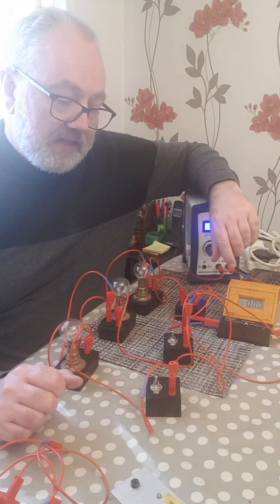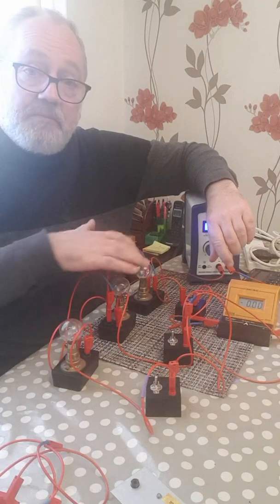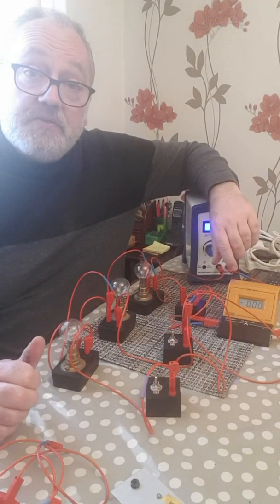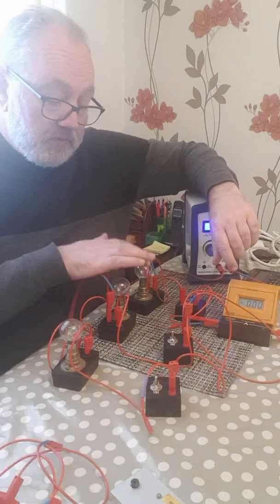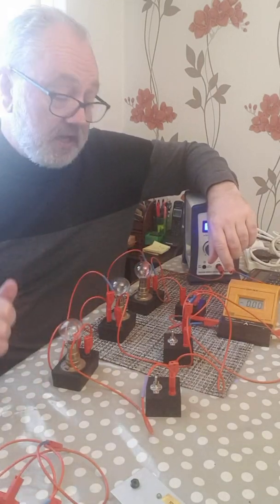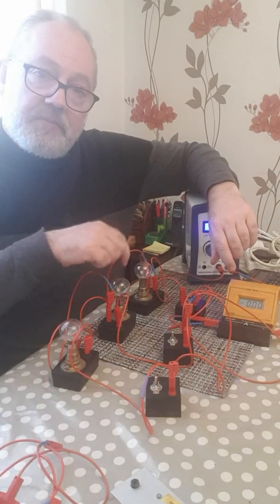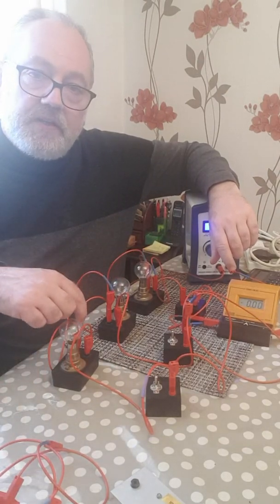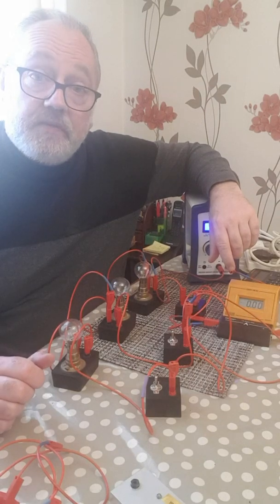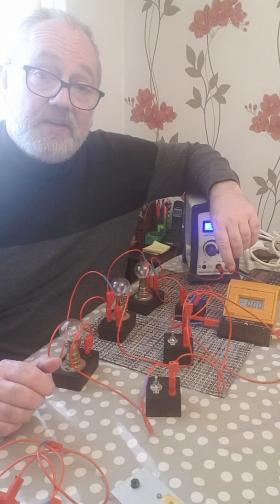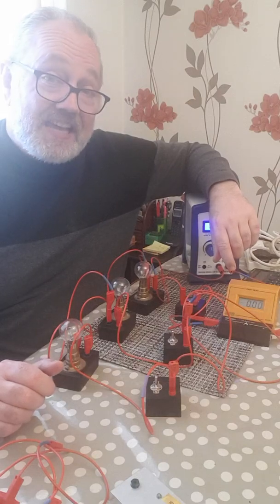So imagine that these 3 light bulbs were each 30 ohms. Each one of them was identical and each of them was 30 ohms. If we use that formula, we'd get 1 over 30 plus 1 over 30 plus 1 over 30, which is 3 over 30, and that would equal 1 over R. So R would equal 30 divided by 3, which would equal 10.